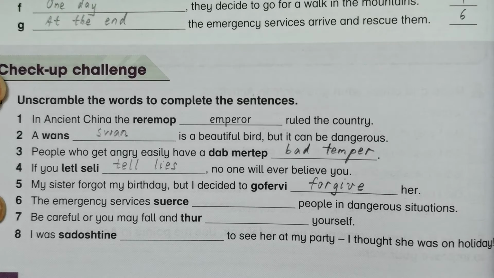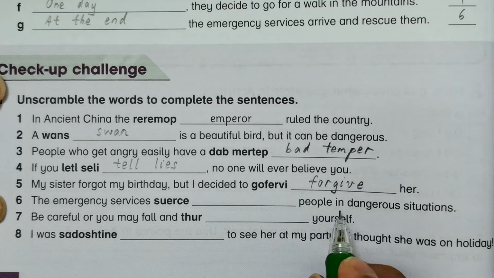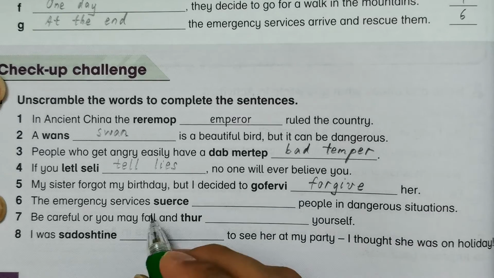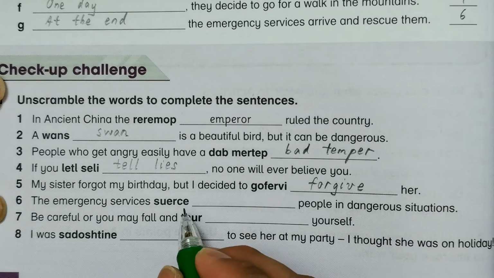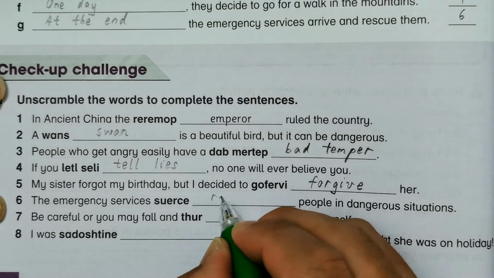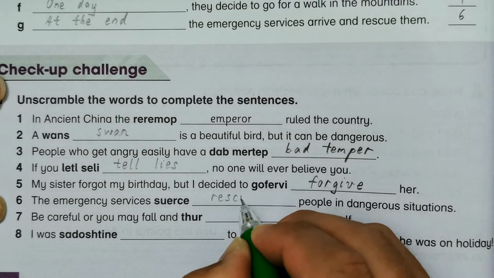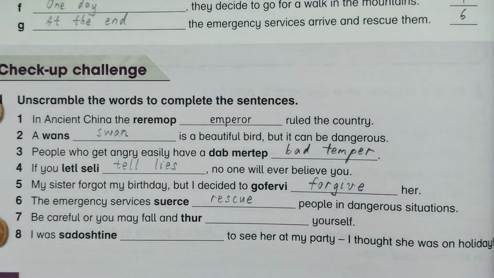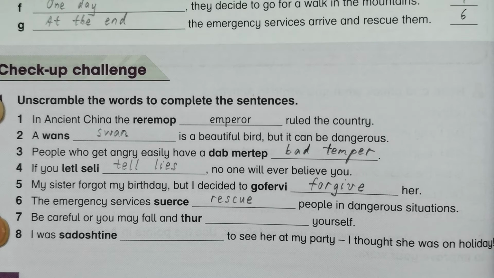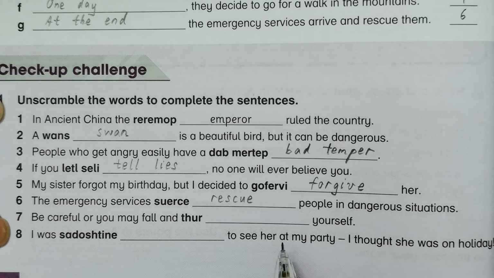Number 6, the emergency services rescue people in dangerous situations. So this is rescue. And then number 7, be careful or you may fall and hurt yourself.